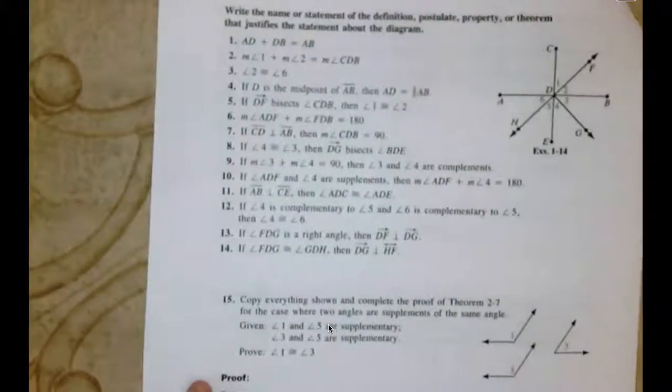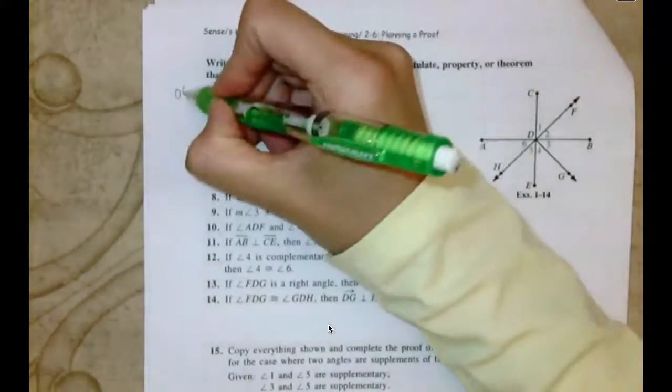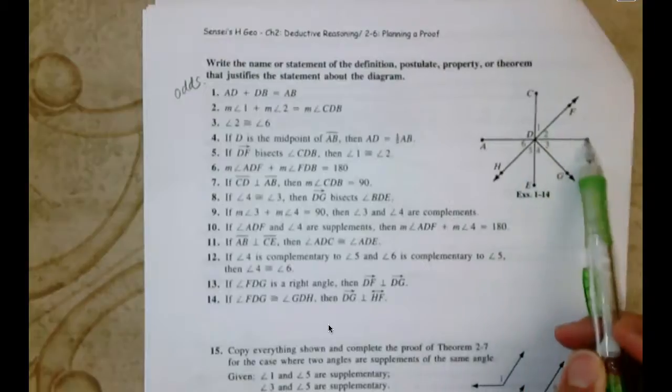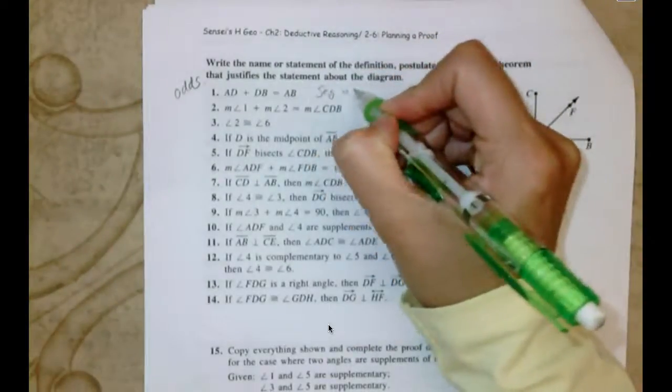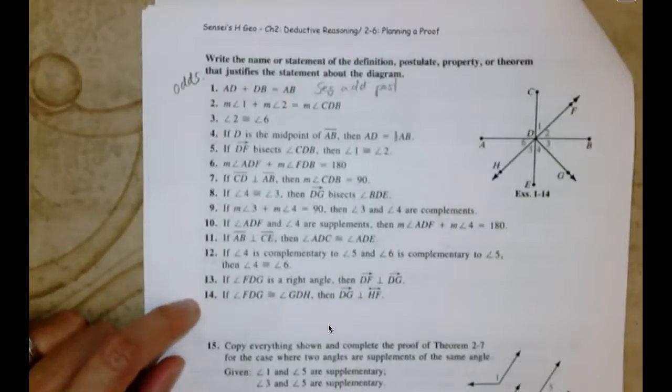Ready? And here comes a lot of them. All right, so I want you to do odds here. Try it. Okay, you have to give a reason. Some of them you already know. AD plus DB is AB. That's the segment addition postulate, right? And some of them are new, so I want you to try this. Just odds, okay?